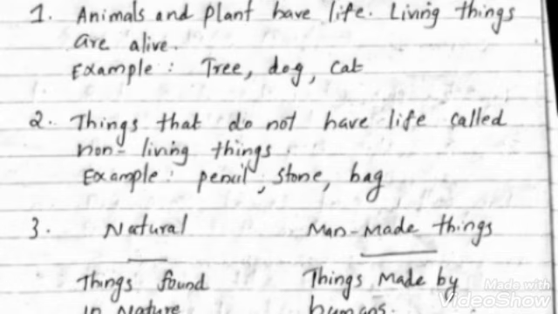Question number 2. What are non-living things? Give examples. Things that do not have life are called non-living things. Examples: pencil, stone, bag, etc.